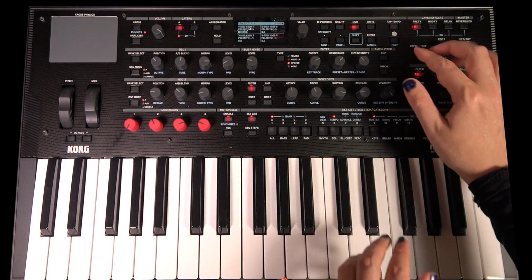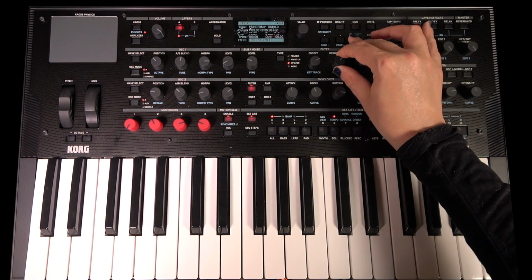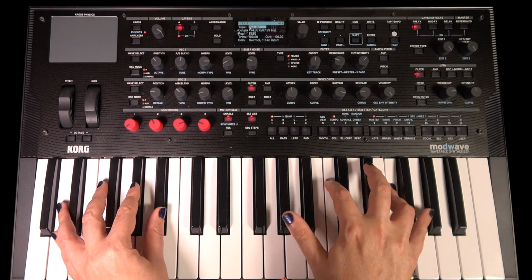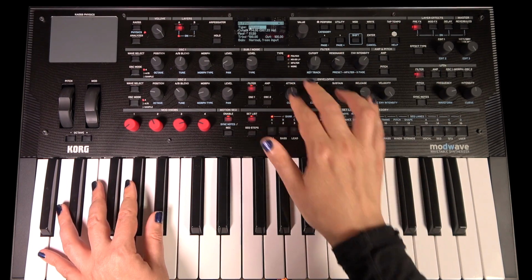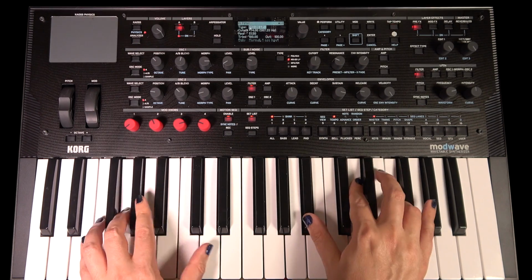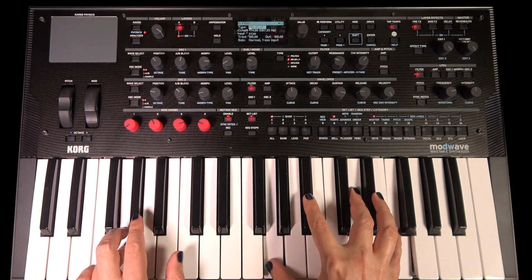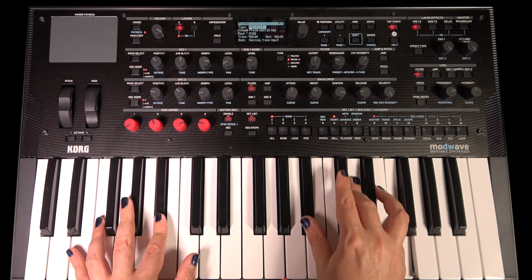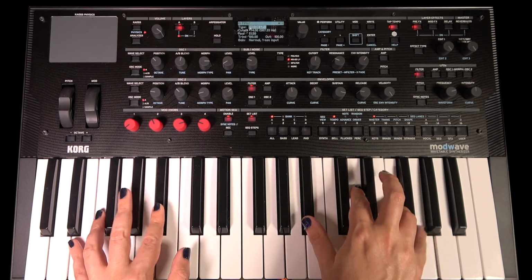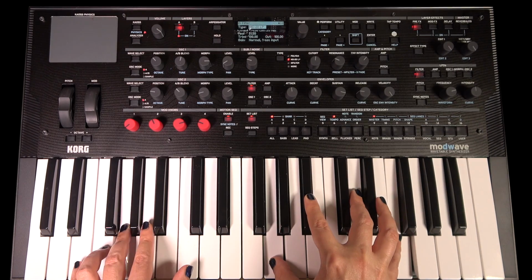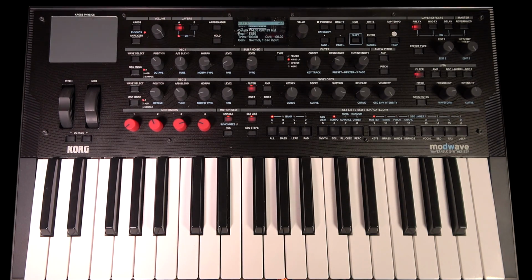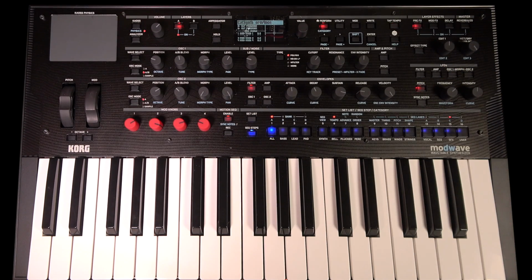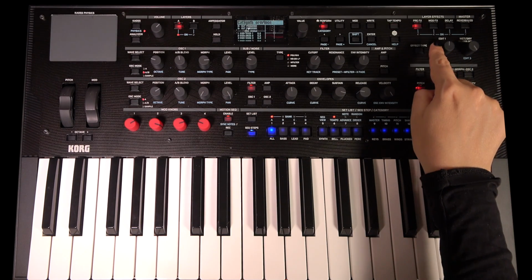This is fun, but honestly my favorite filters are still the PolySix and MS-20. It's not an accident that these filters have the reputation that they do. Now let's turn our attention to the effects section.